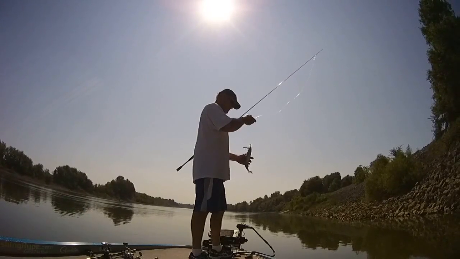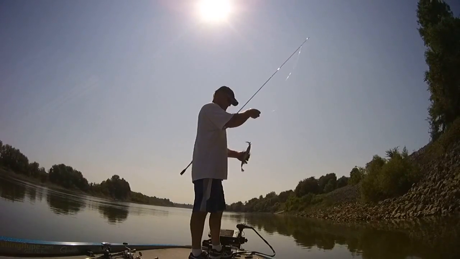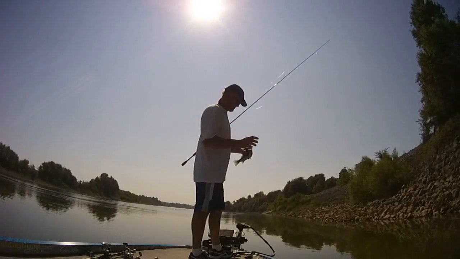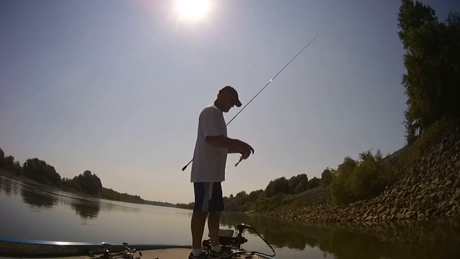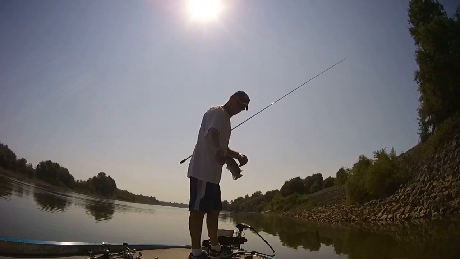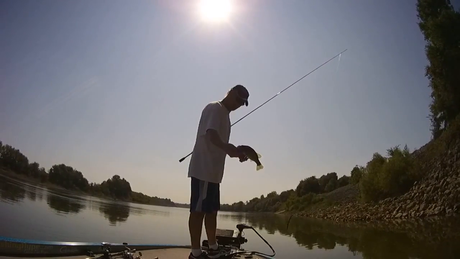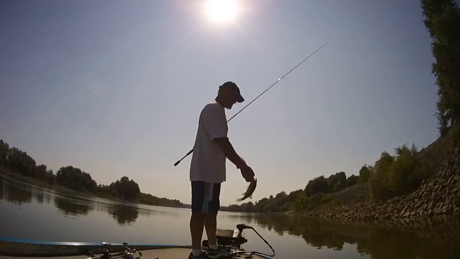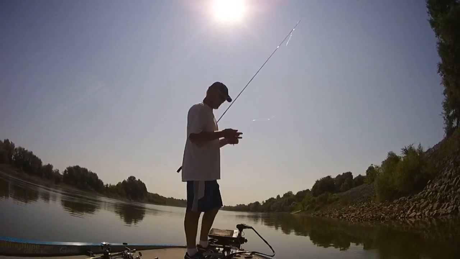Come here, little bugger. Those little ones are the ones that'll get you. I knew he was up there. Definitely not a giant, but I knew he was in there. He swirled on that swim jig twice and couldn't resist that big bite trick stick though.